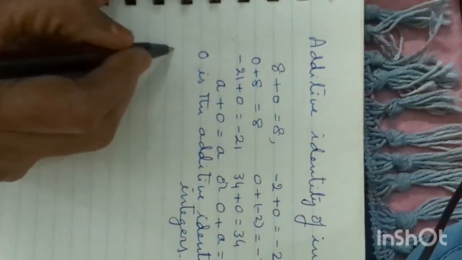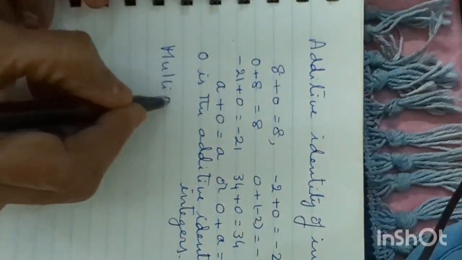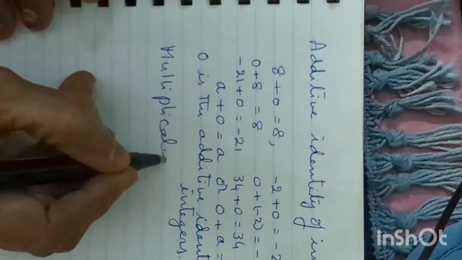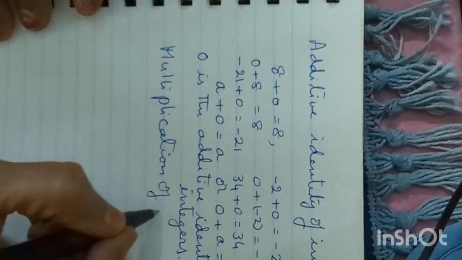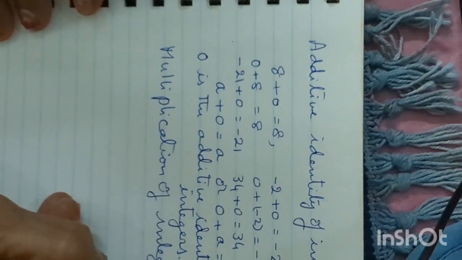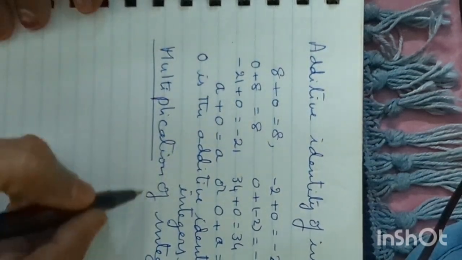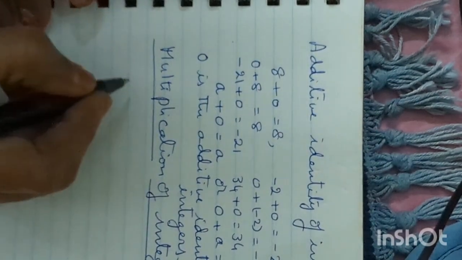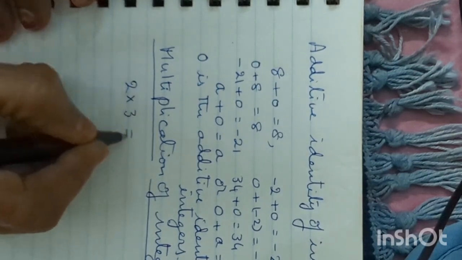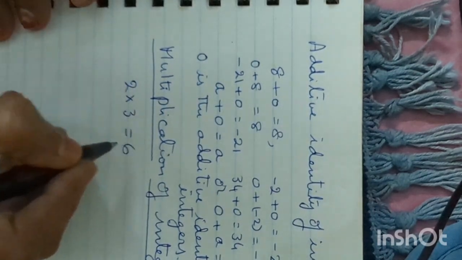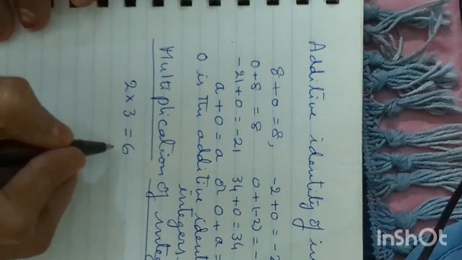The multiplication of integers. 2 into 3 is equal to 6. You know, here 2 and 3 both are integers.